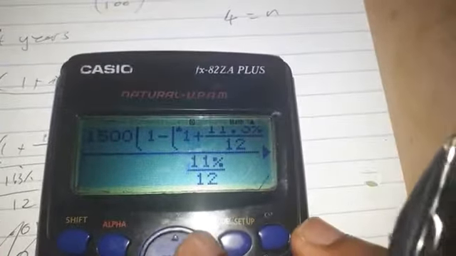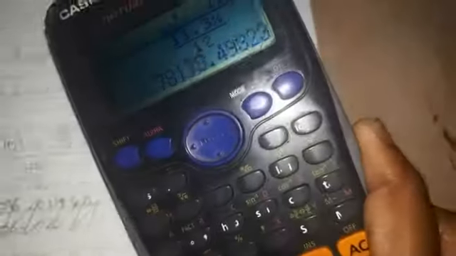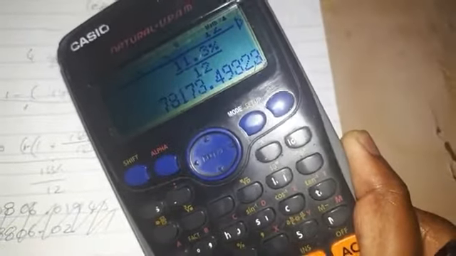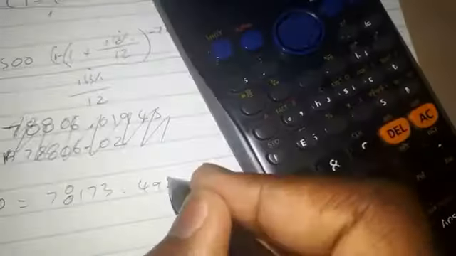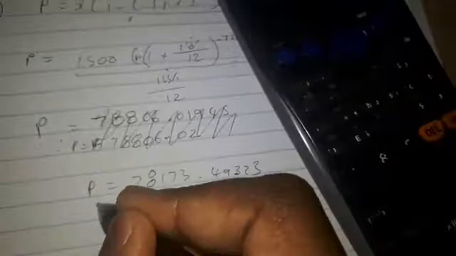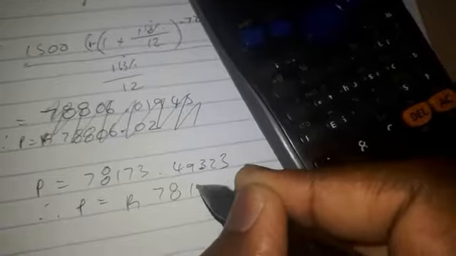Let's see here, minus 0.3 there. And then 0.3 there. Because errors are bound to happen. I won't deny that. So P here is equal to 78,173.49323, which is therefore P equal to 78,173.